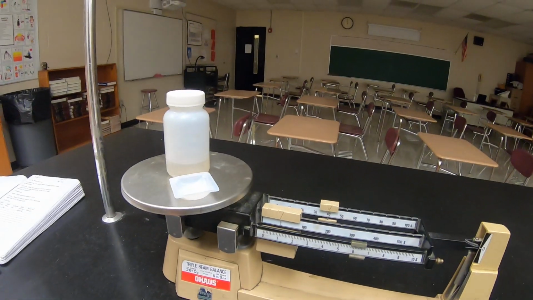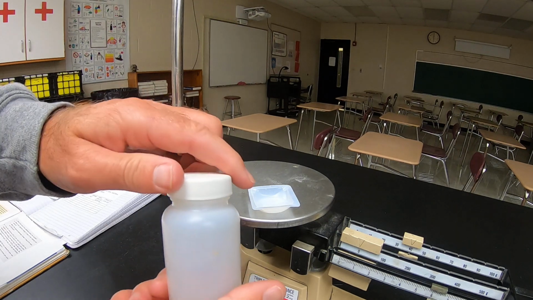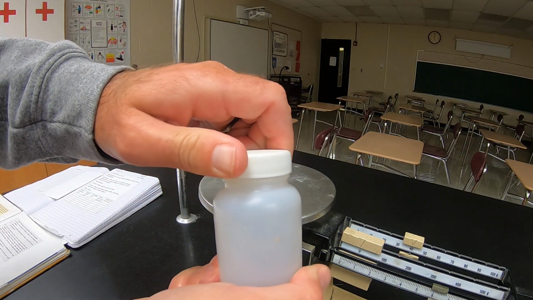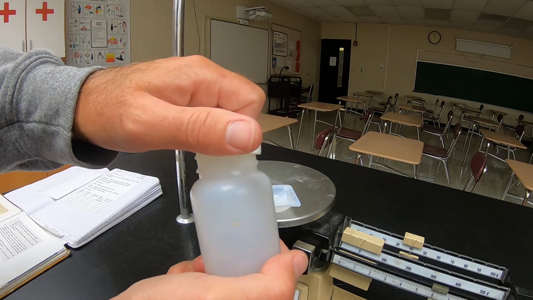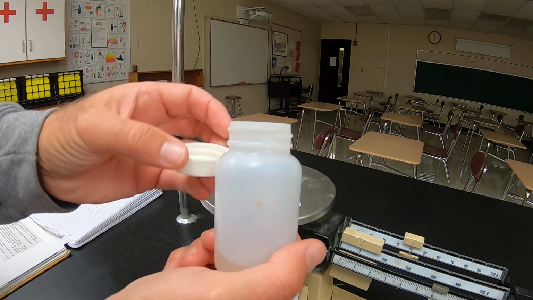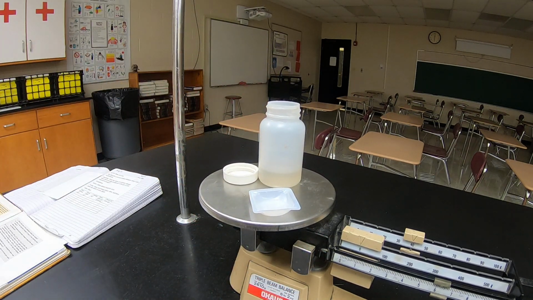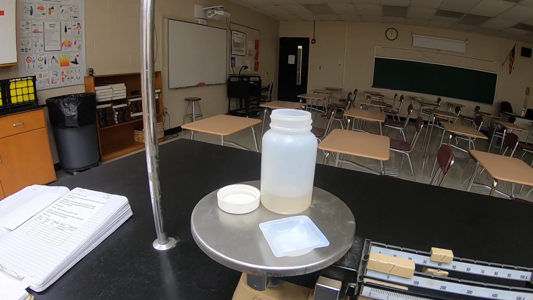And then what we're going to do is unscrew the lid. I'm not sure if you're going to be able to hear this or not, but if we captured the gas, which we should have, you should hear gas escaping. We couldn't necessarily hear that. But we're going to leave the lid off. And let's see what the mass of the gas escaping is.